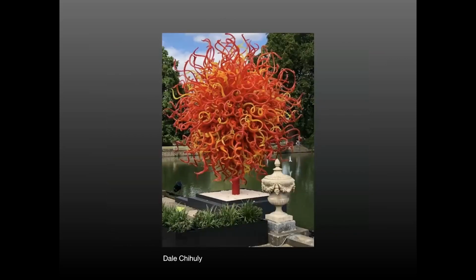Dale Chihuly, one more medium that lends itself delightfully to three-dimensional form in an abstract way. There are sculptures like this all over the world. There's one in the San Antonio Public Library. This one is in the Kew Garden in Great Britain.